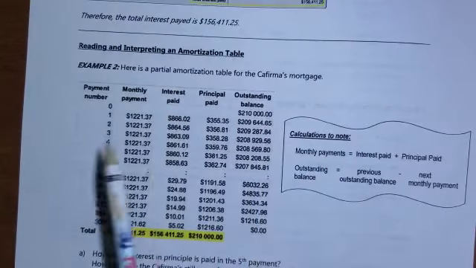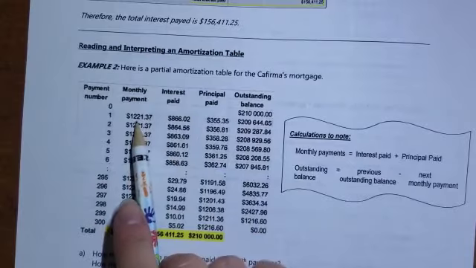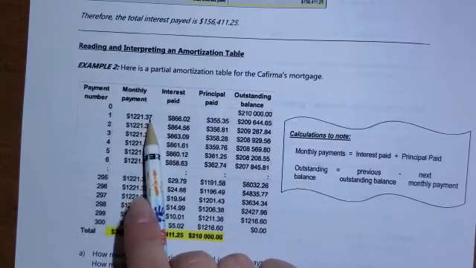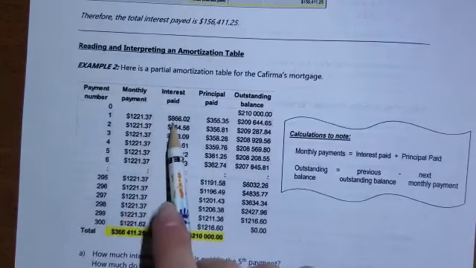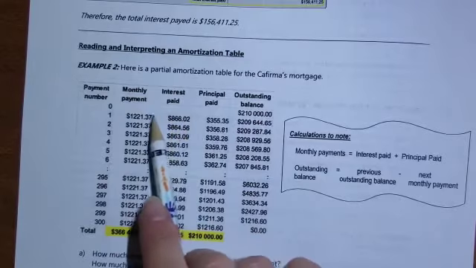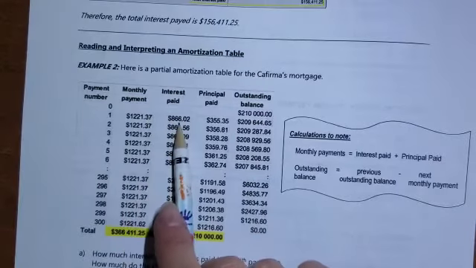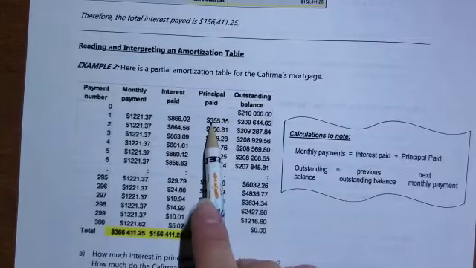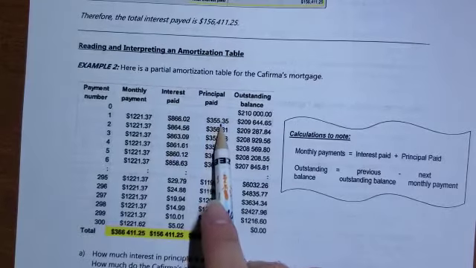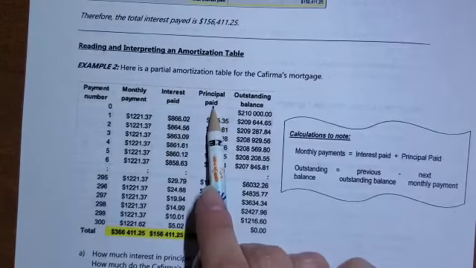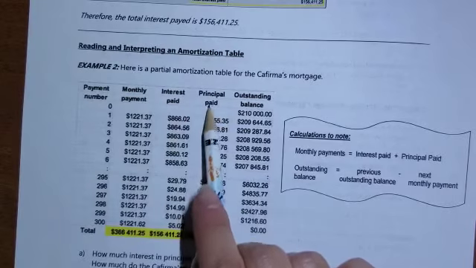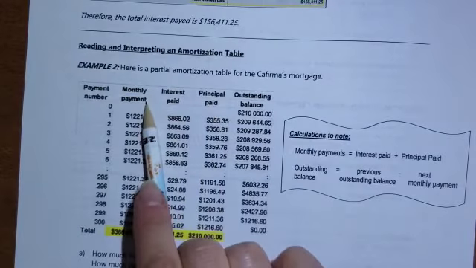If we make a first payment of $1,221.37, $866.02 of that monthly payment is interest. The other $355.35 is principal. So interest plus principal equals our monthly payment.